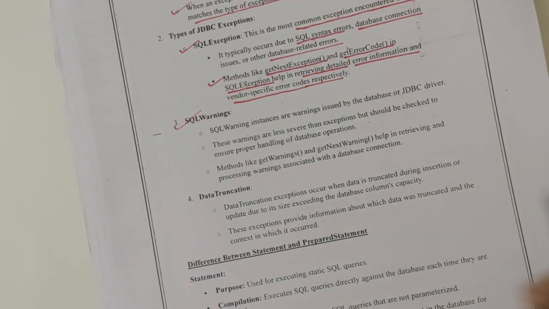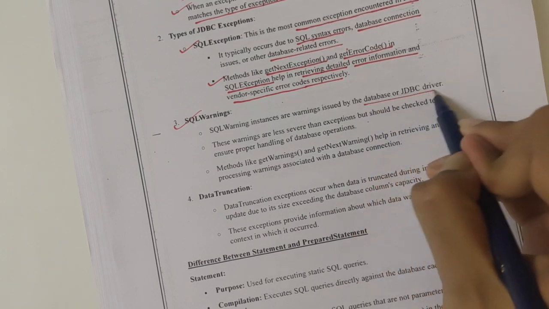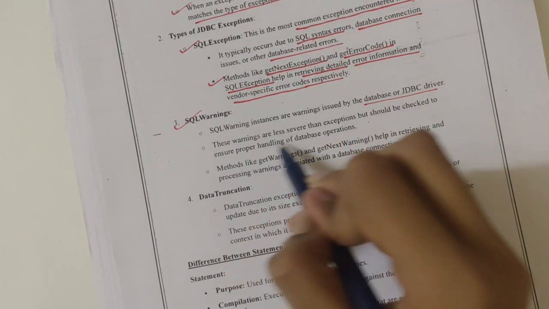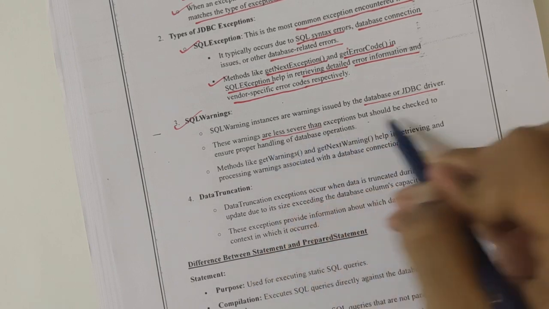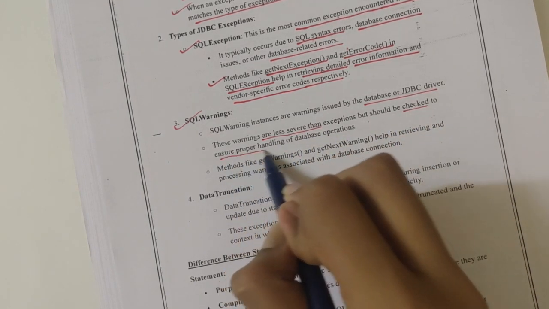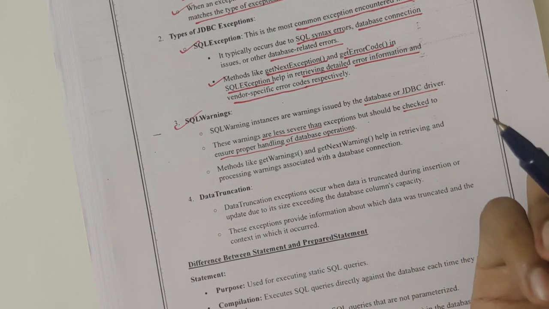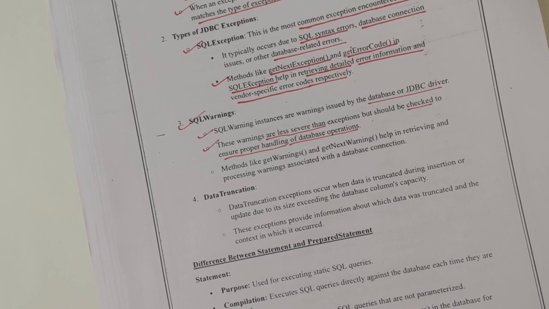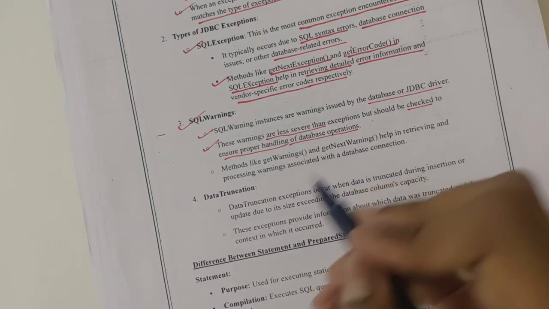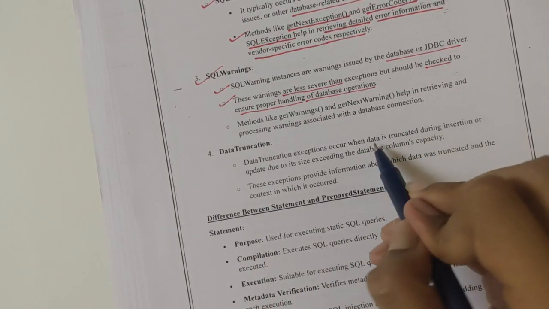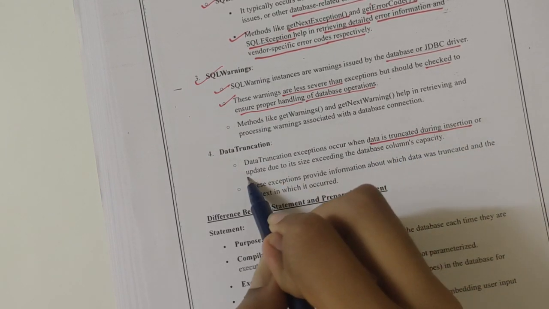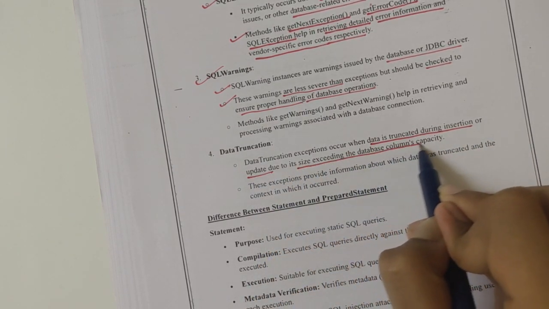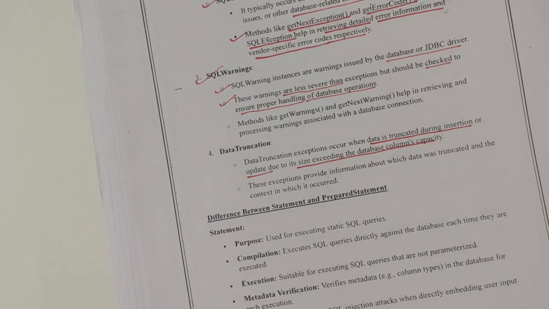Next is SQLWarning. SQL warnings are issued by the database or the JDBC driver. Warnings are less severe than exceptions, but have to be checked to ensure proper handling of database operations. Normally warnings don't give any error, but we make sure that whatever we code should not provide any warnings. Okay. Next is data truncation. Data truncation occurs when data is truncated during an insertion or update due to its size exceeding the database column's capacity. For example, if the column size is 5 and you exceed the database column capacity, then truncation occurs.